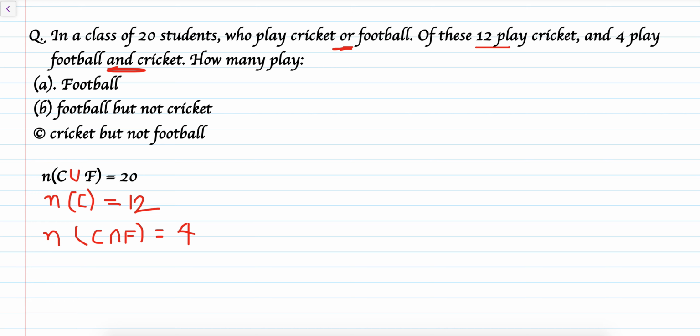So now our first question is how many play football. So we have to find N of F. Here we have to find football but not cricket. So here we have to find football minus cricket. And here we have to find cricket but not football.